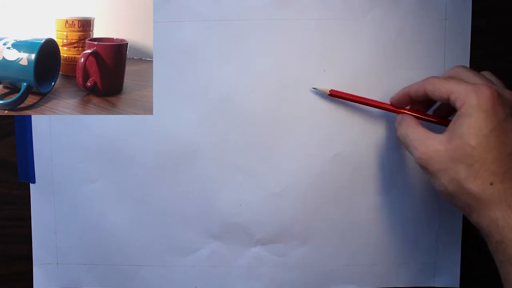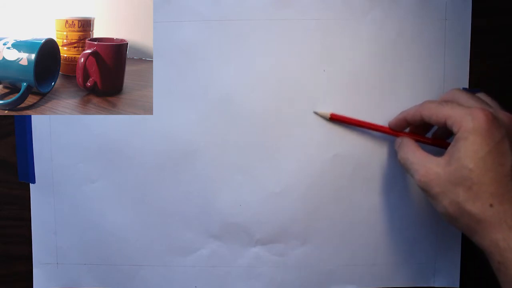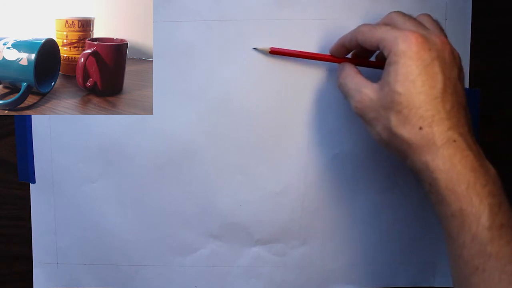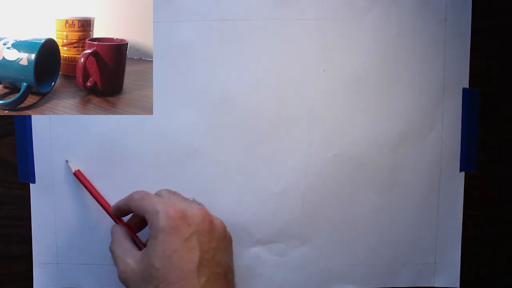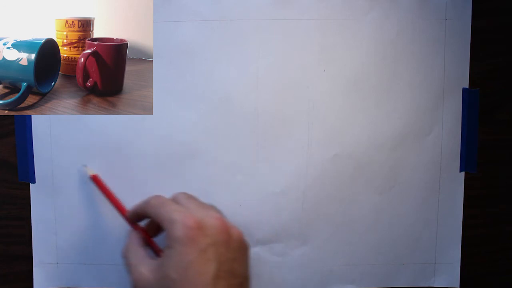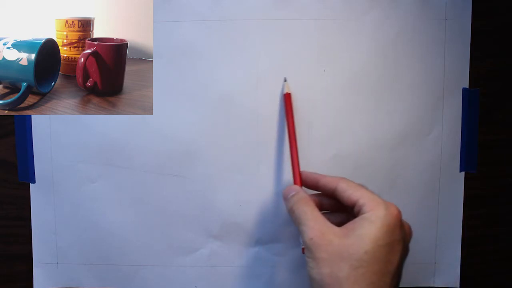First, we want to lay out a general guide for where we have positioned our pieces in our still life. So I know I have a mug right in this area. I have the can back in here. I have that second mug over in this area. Now all my forms can be broken down into very basic shapes. Specifically, each one is a cylinder. So I can go ahead and map those in.